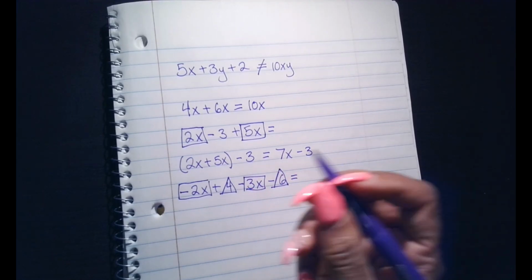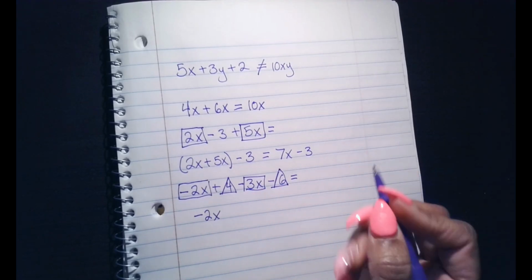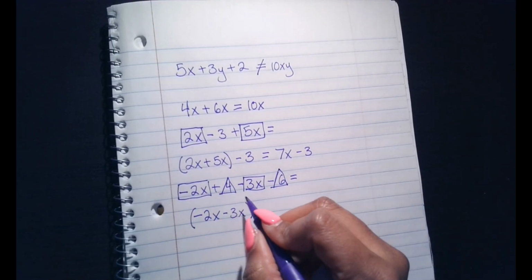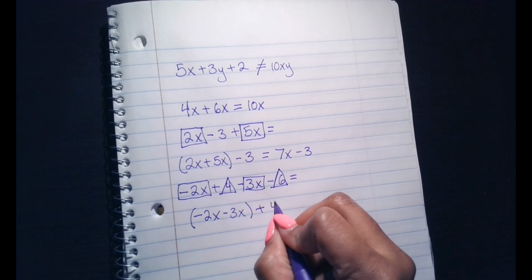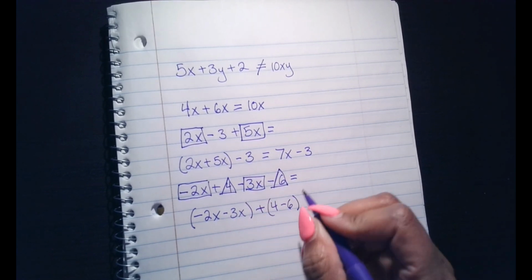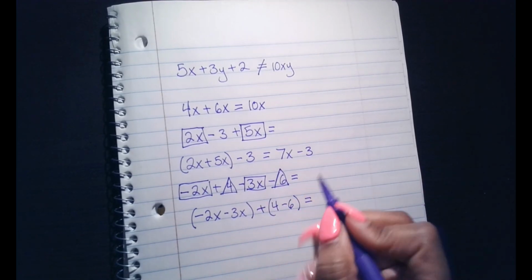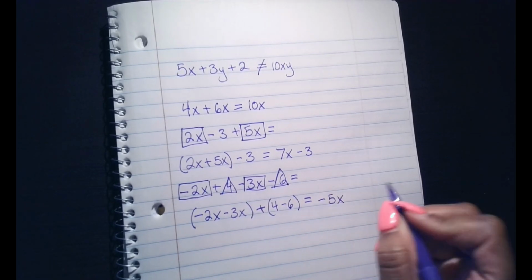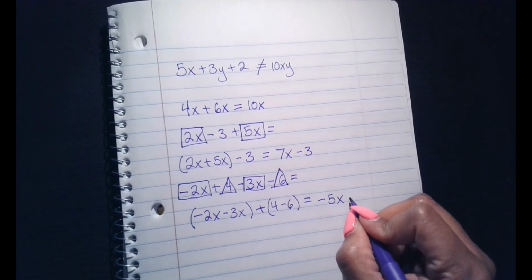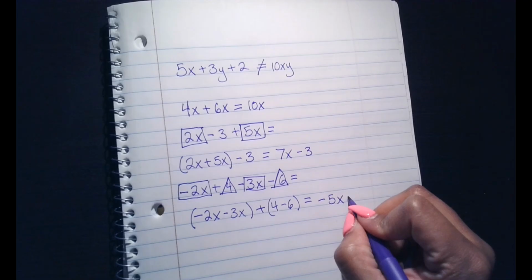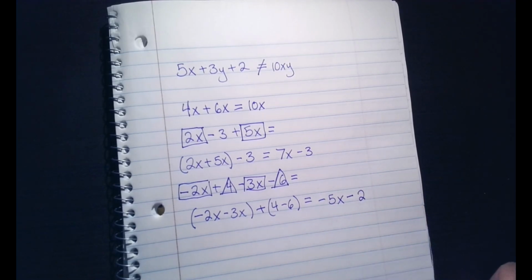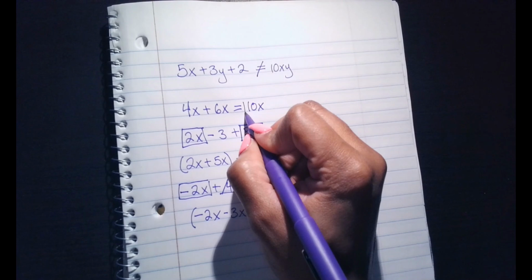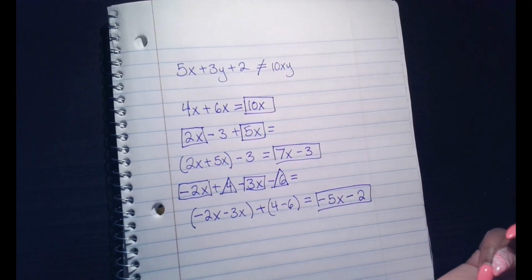And I can also group these together. Negative 2x, and I have a subtraction sign here, so minus 3x. And then I have 4 minus 6. Now I group them together by variables and constants. Negative 2x minus 3x gives me negative 5x. 4 minus 6 gives me negative 2. So I can just put minus 2. And I'm just going to put a box around each of my answers. And I have just combined like terms.